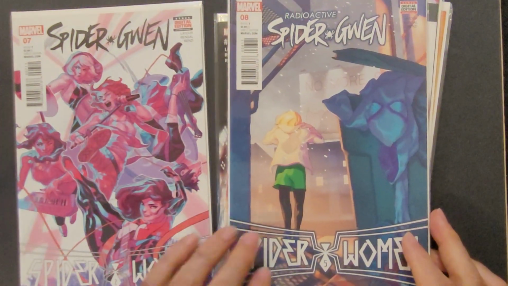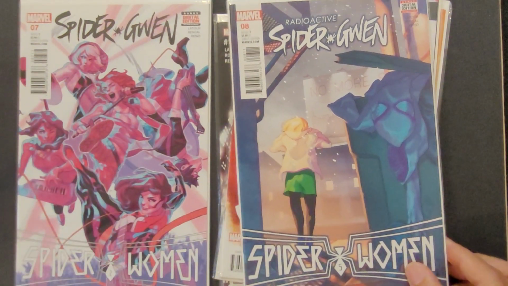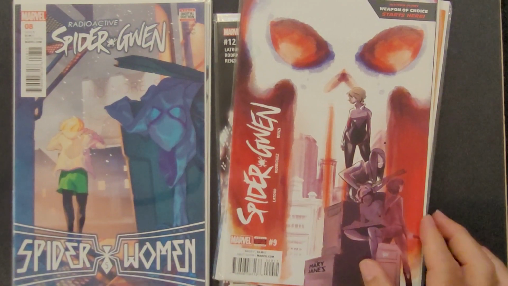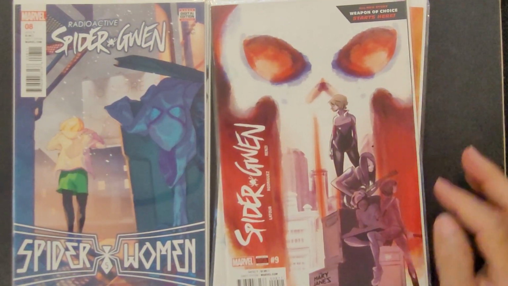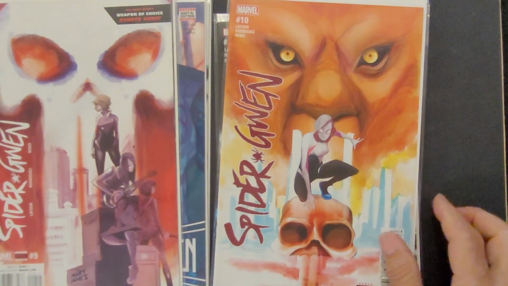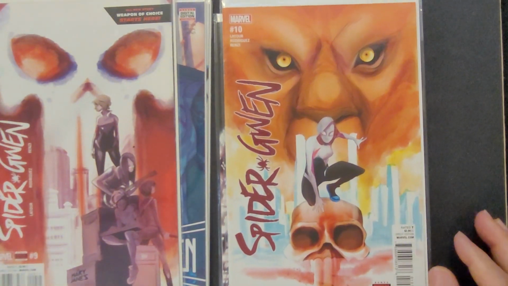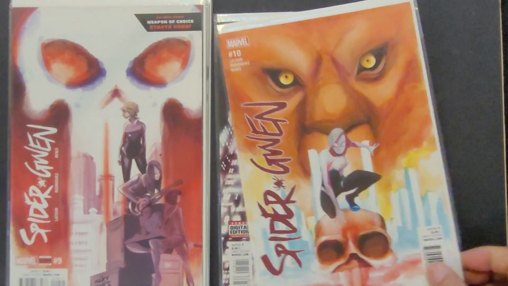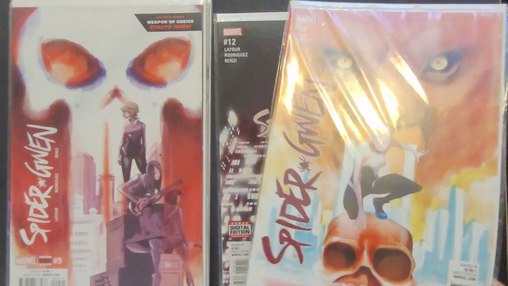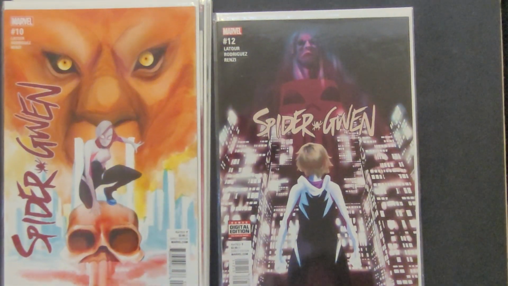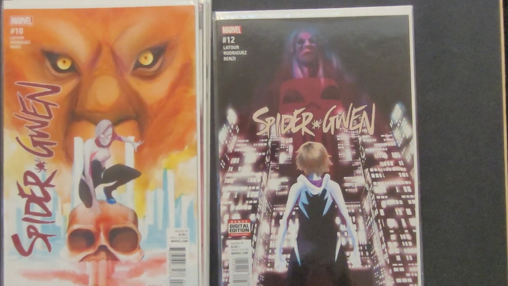And this is number 8. Number 9. That's number 10. Beautiful covers, by the way. Very original. Great use of coloring. And this is number 12. Now I'll show you another character you'll see in the Edge of the Spider-Verse movie, and that's a character called Silk.